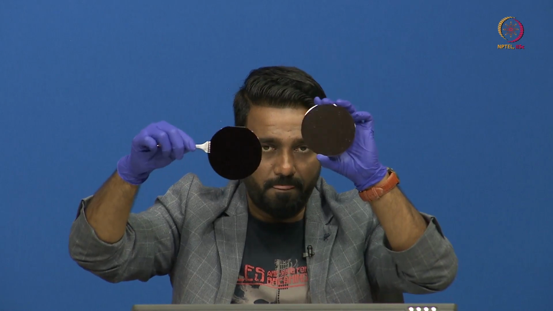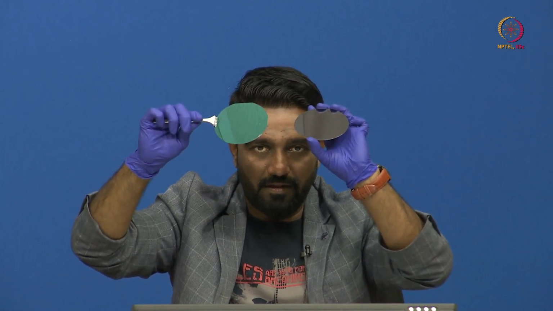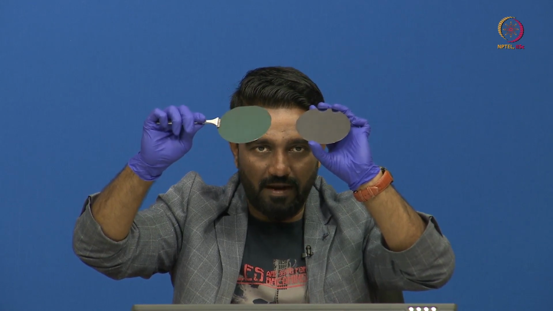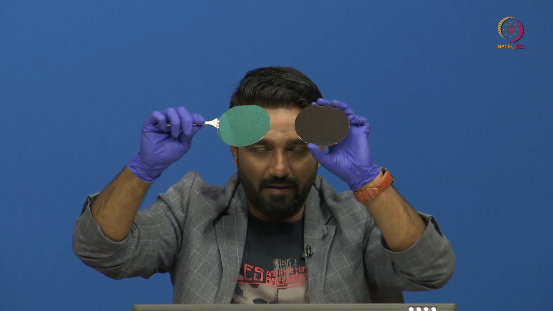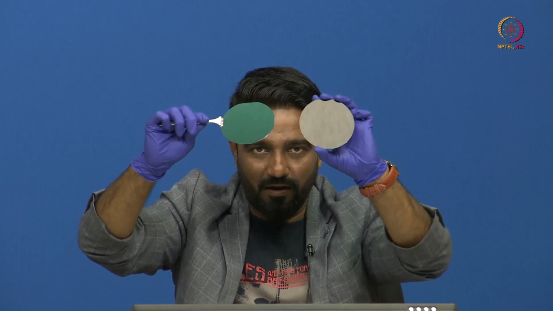Now, let me hold the wafer, because I will not use it further, just use it for demo. If you see the wafer now, this one is grey, this one is green. Can you see the difference? This is silicon, this is oxidized silicon.